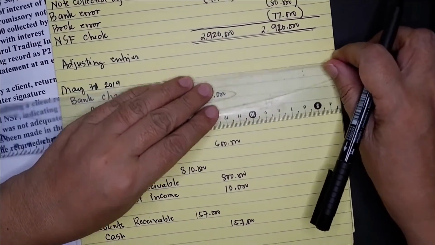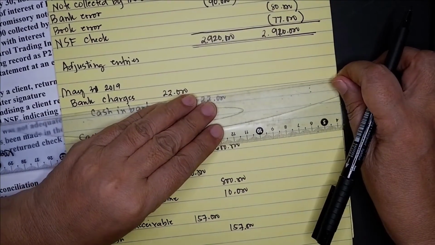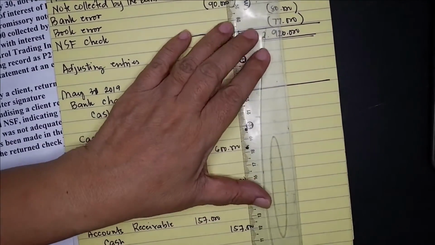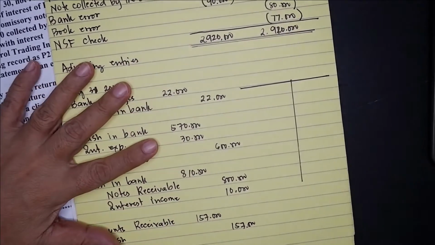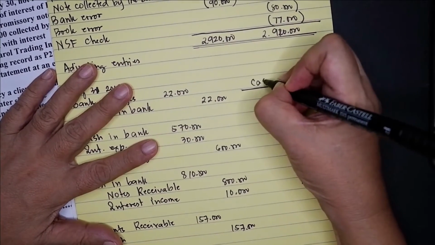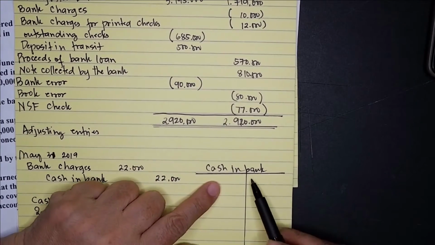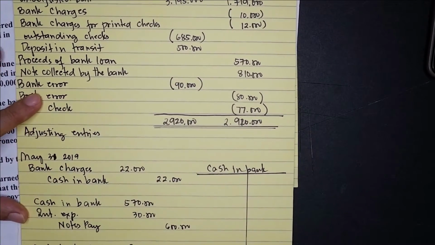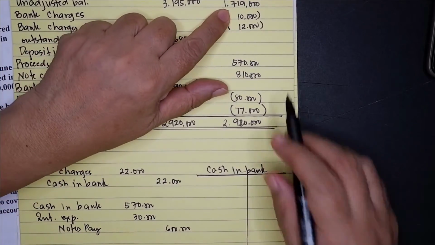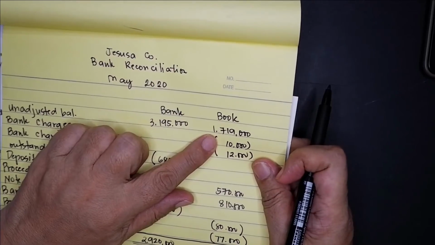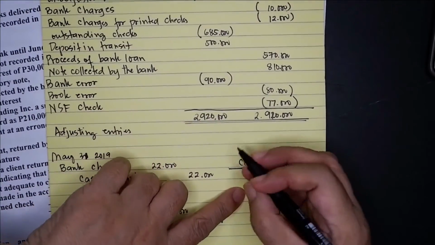Say this is the T account or the ledger of cash in bank. Let us post our entries. So the unadjusted balance is 1,719,000.